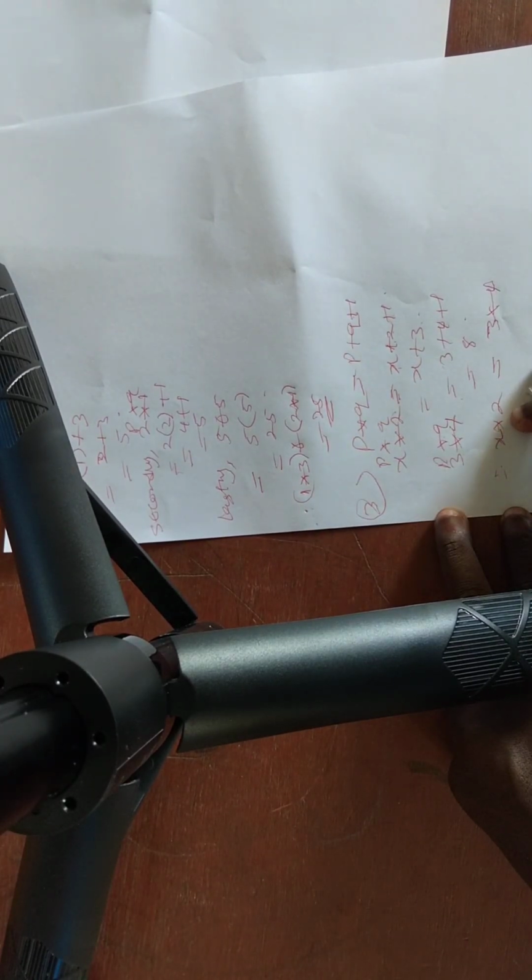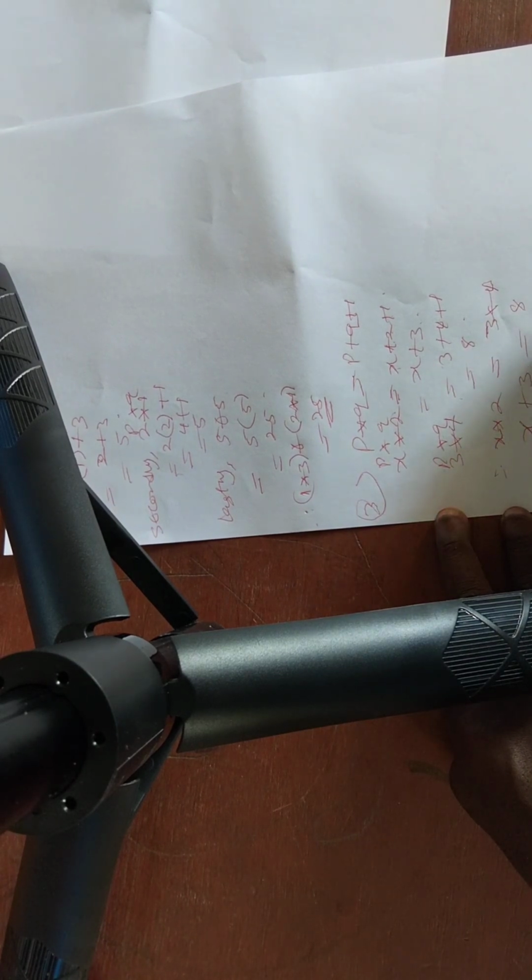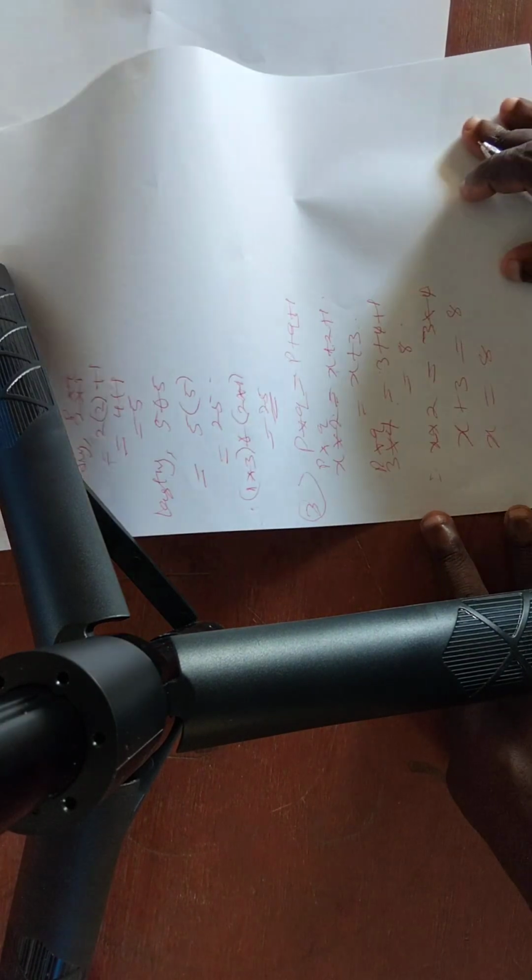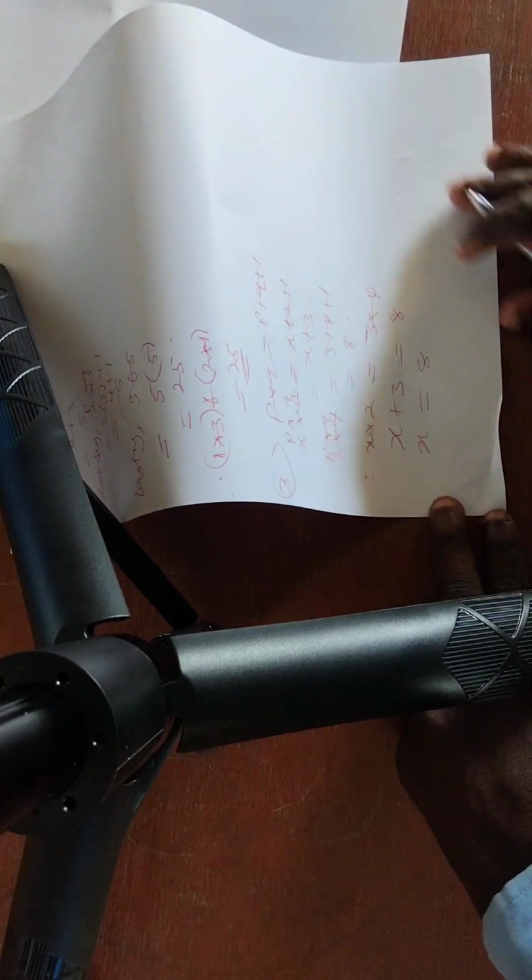So for x asterisk 2, we have x plus 3 equals 8. Collect like terms, x equals 8 minus 3. So x equals 5. So what we did here, let's come back.